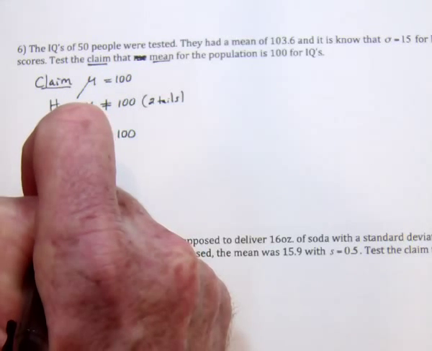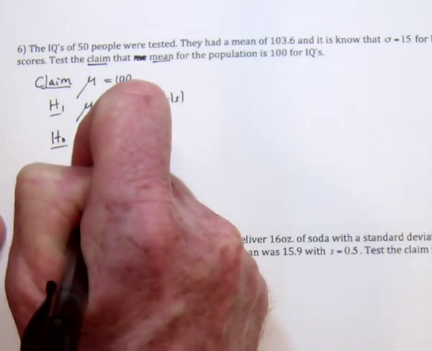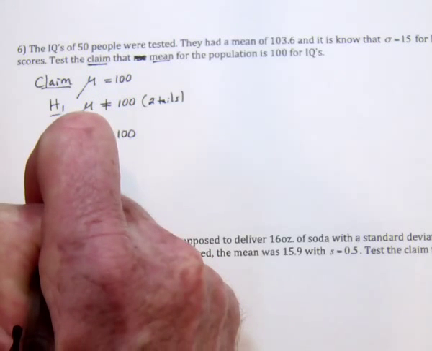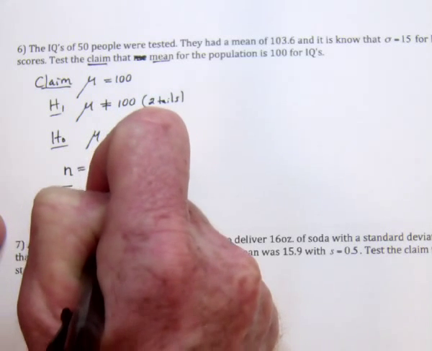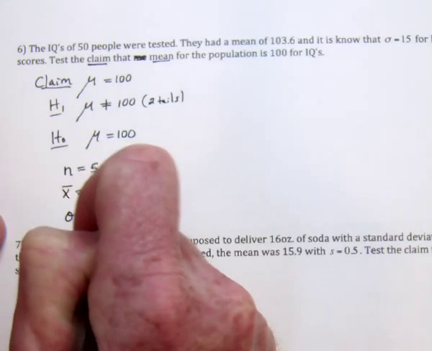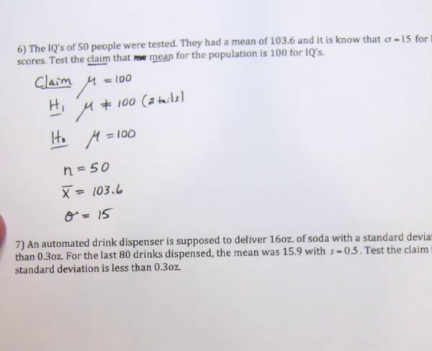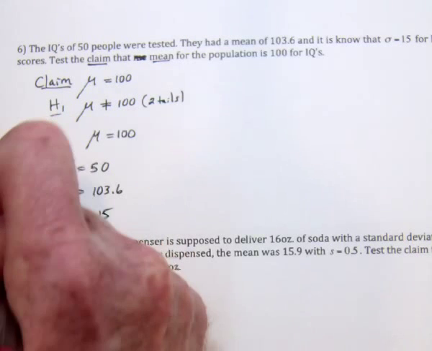And then I would write down the information: n equals 50 people tested. They had an average of 103.6, and sigma is equal to 15. So this is one of the few times when we have the sigma. That means that it's going to be a z-test.